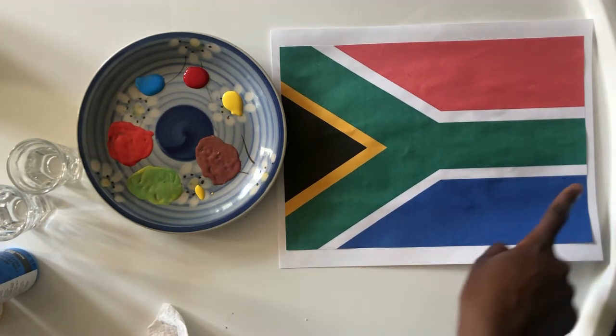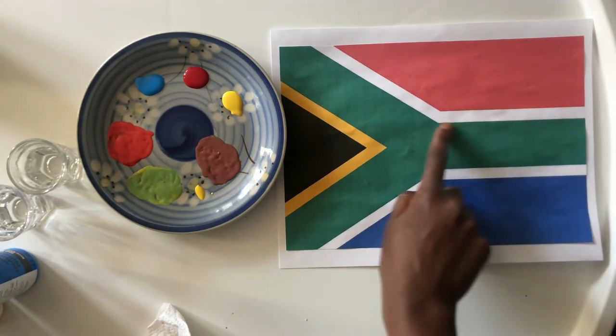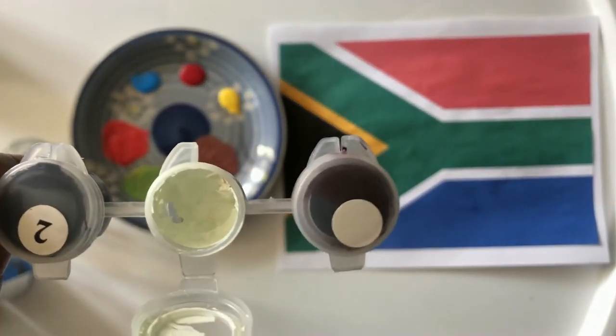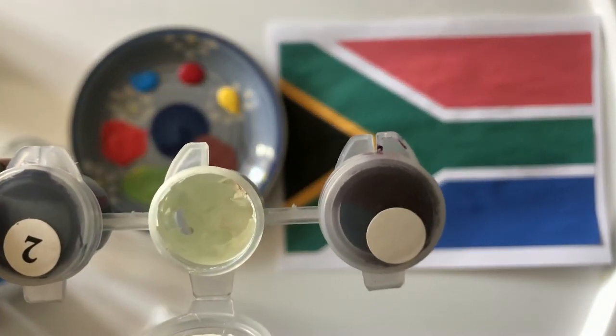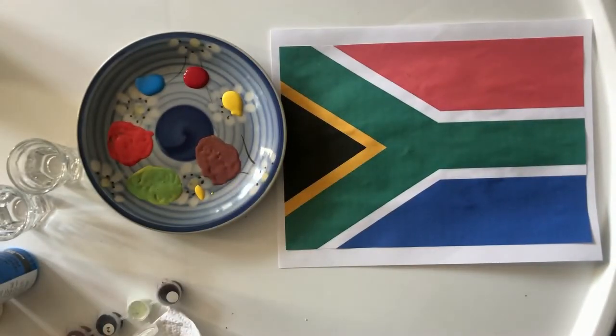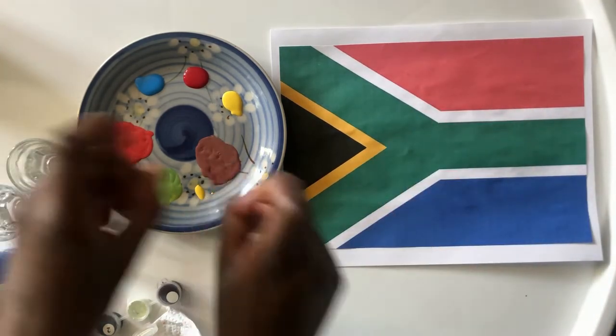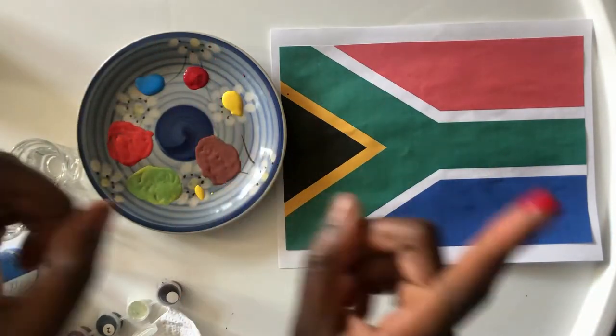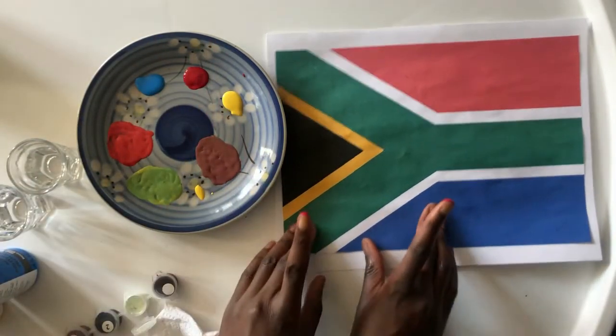And then there's also a little bit of white on the flag. I don't have any white paint, but maybe you do. I have this itty bitty little white that I will finger paint with. And then you just want to match the colors with the flag. So I'm gonna put the red there and use my fingers. I've got some paper towels so I can clean my hands.